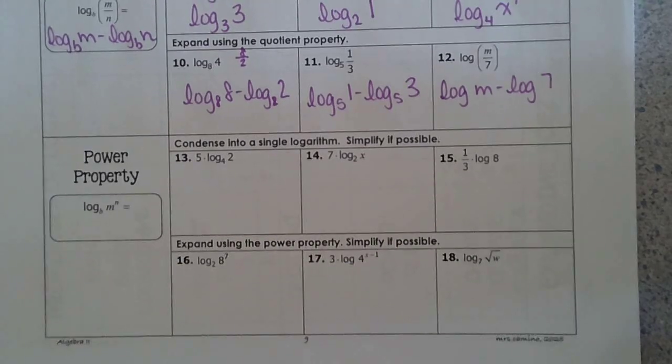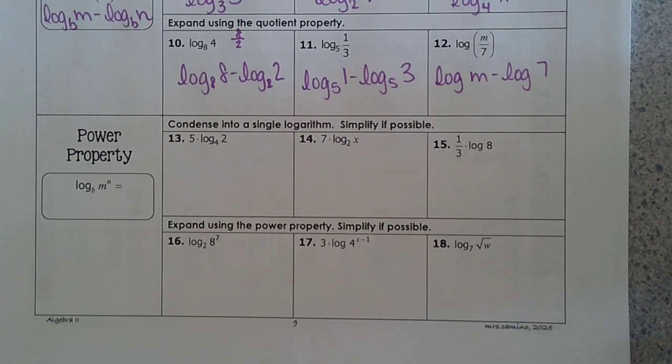All right, last one, and then we'll let our brains rest. The power property. And when we think of the power property with exponents, it looks kind of like this. And we know that we would multiply those. And so we know this is going to be multiplication of some form.